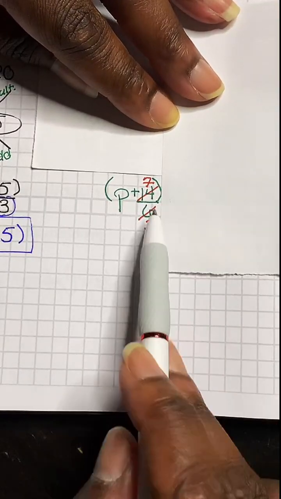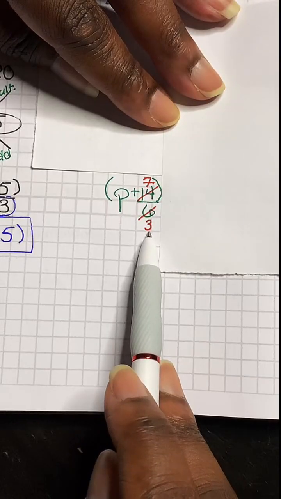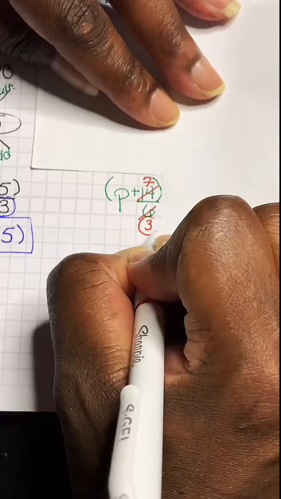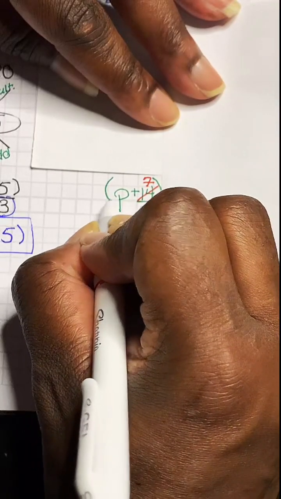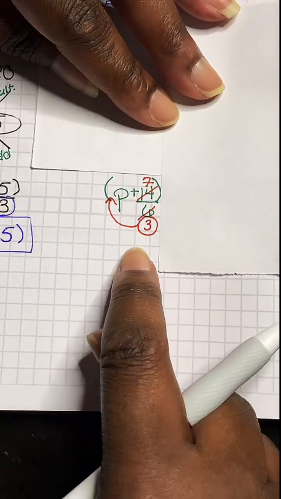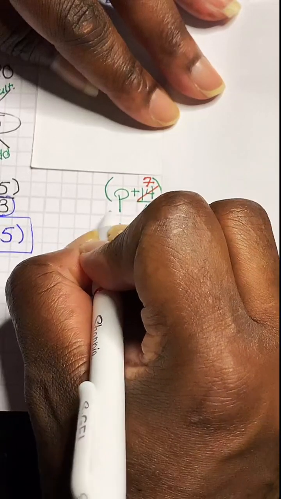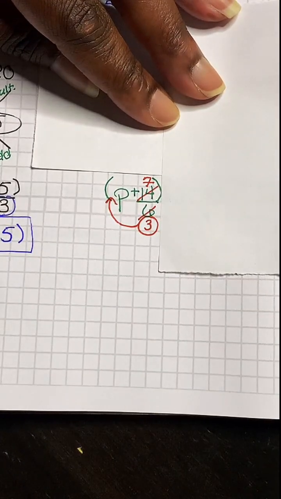So we did not get an even number, but this 3 that's down there, this is what we're going to move as the coefficient for P.